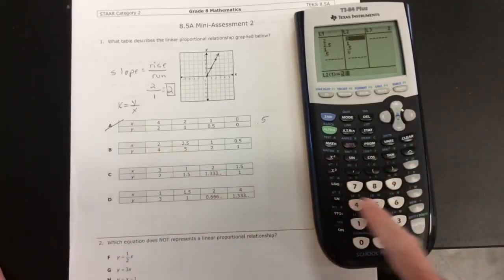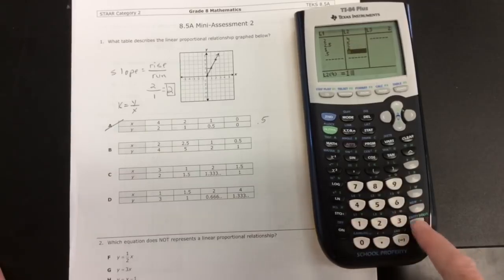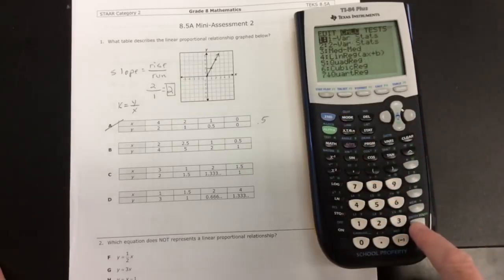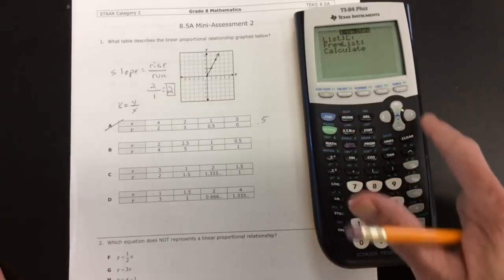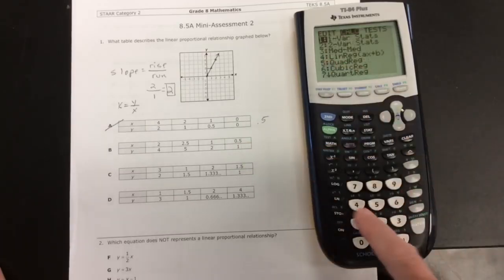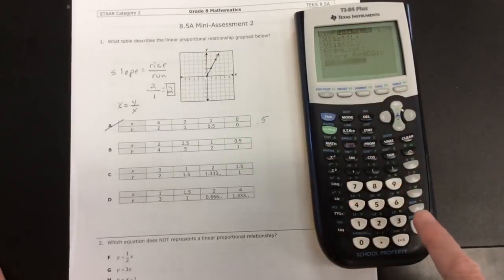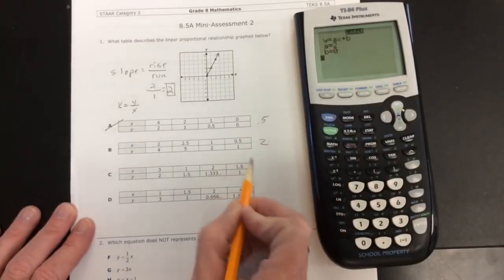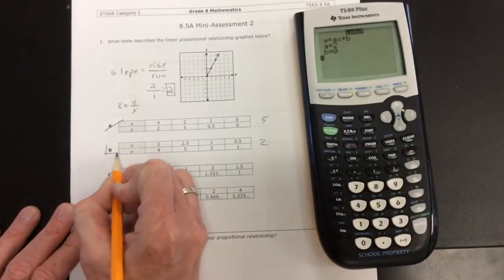On this one we have 4, 5, 2, and 1. Stat, calculate 4, enter all the way down, and our slope is 2. We can stop here, or you can double check these, but your answer is going to be B.